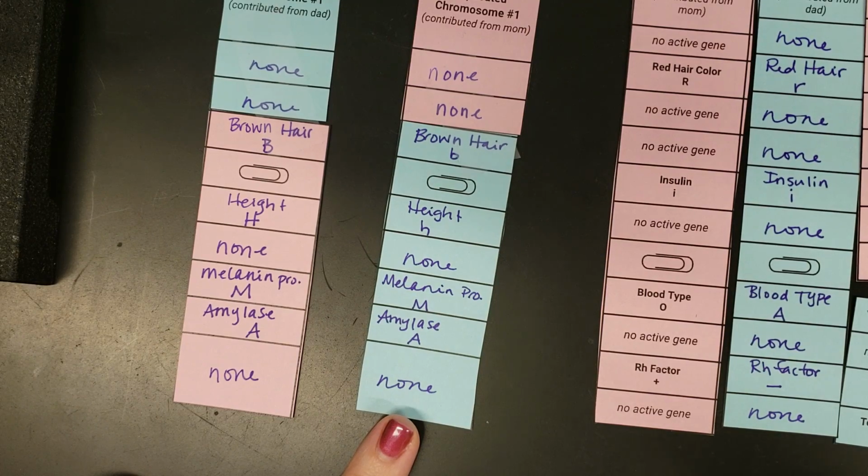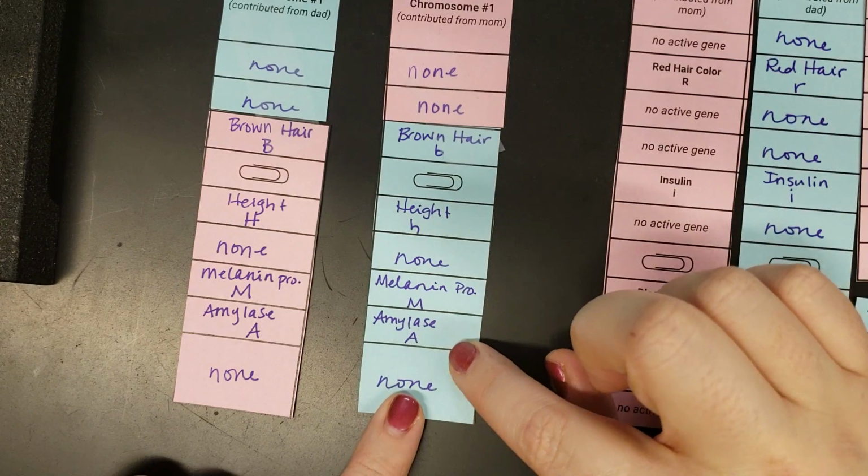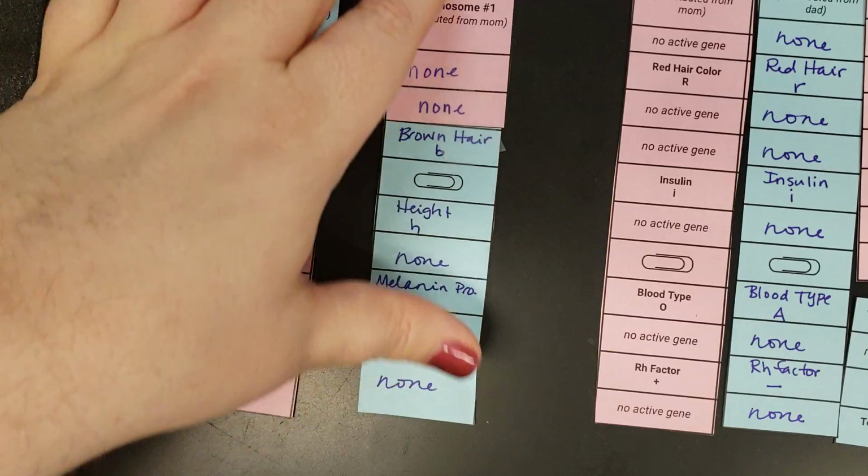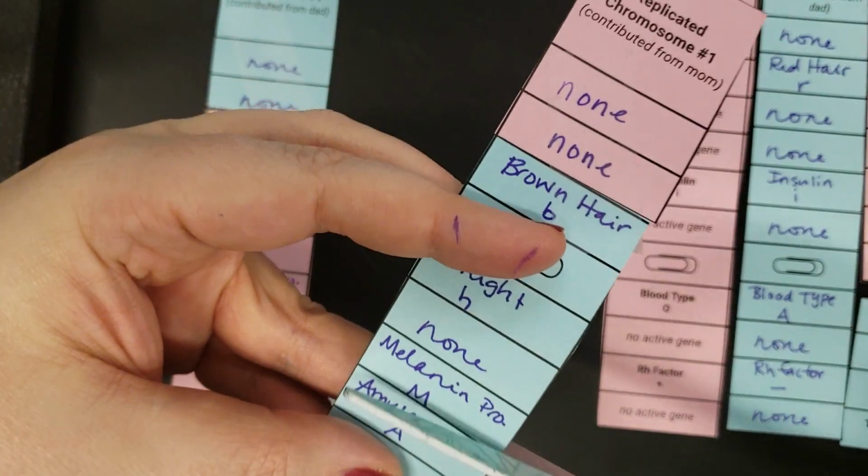Let's look at our 3 squares before the centromere. Yeah, we'll start from the bottom. So I got a 2. So I'm going to go here. I'm going to cut off these bottom 2.